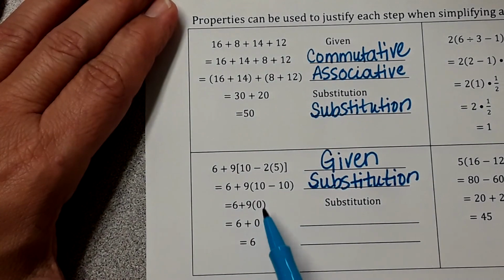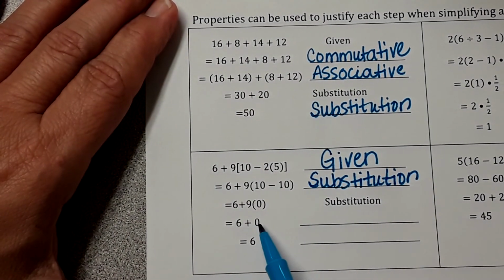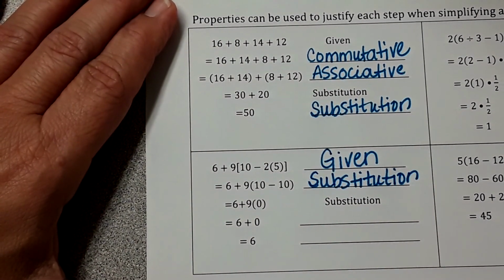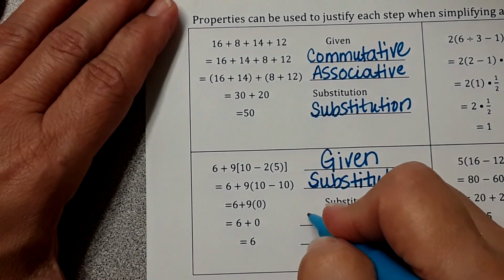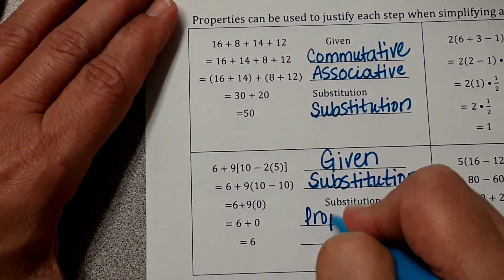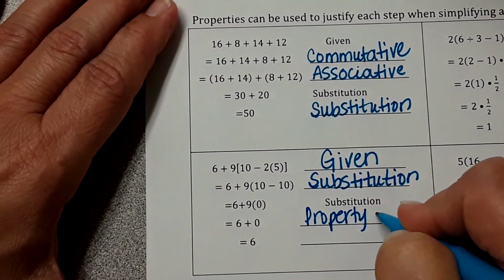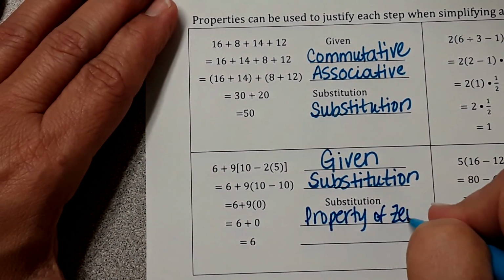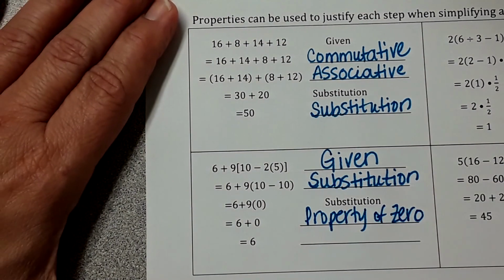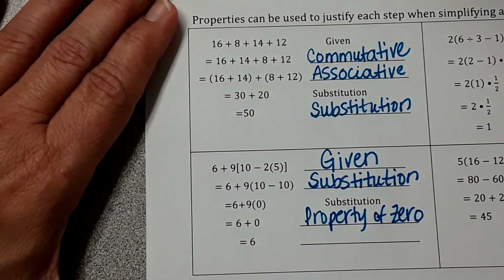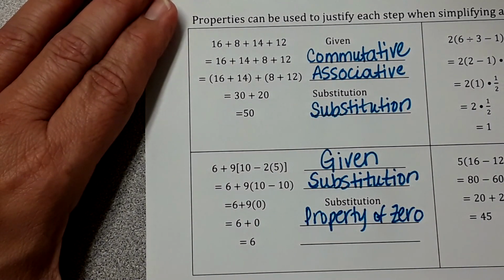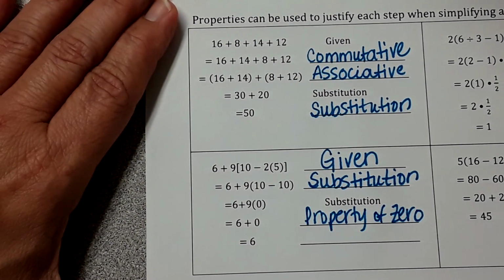Okay, 9 times 0 equals 0. You guys, on the other page of notes, we learned that any time we multiply by 0, we get 0. That's the property of 0. You guys, I know you're thinking, Miss Fleury, it looks like substitution. You're absolutely right, you guys, but you're looking for the best property you can use. That's what you're doing. You're looking for that best property.